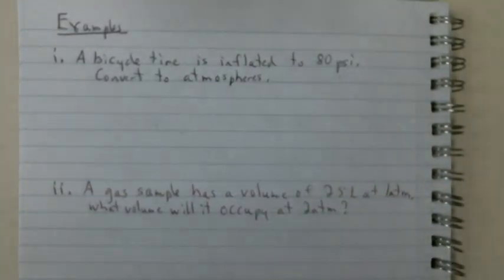Hi everyone, I've got some more examples on the ideal gas chapter here. The first one is a guaranteed-to-be-on-the-test kind of problem where we're asked to do a conversion. In fact, all of these are very similar to the kinds of problems that would be on the test, and there are some in the homework too, identical to this.